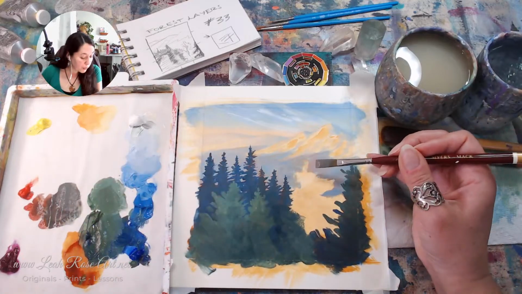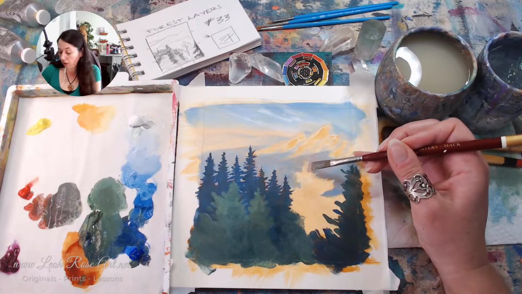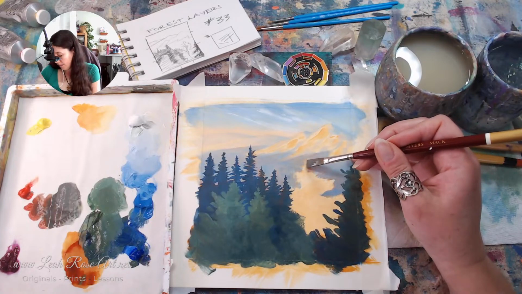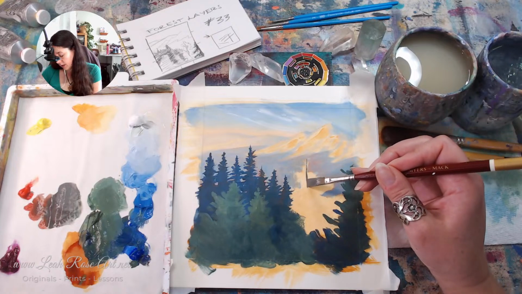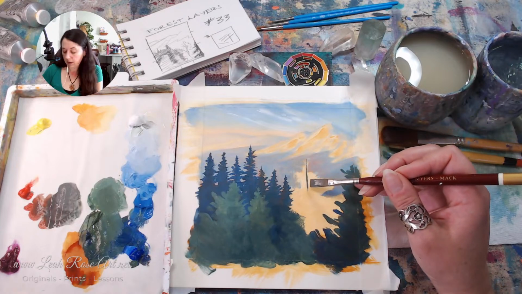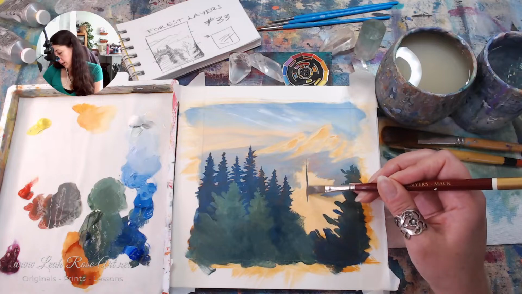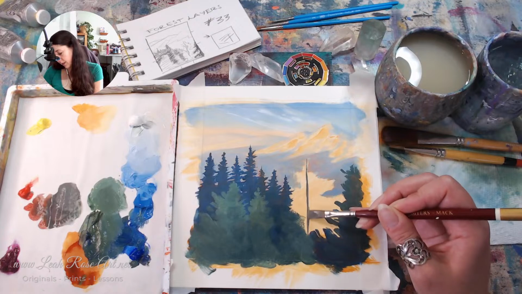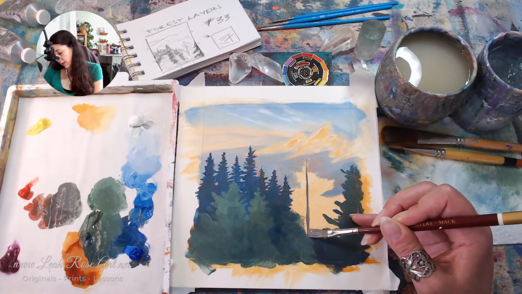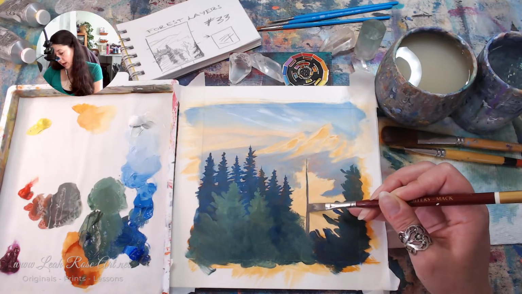All right, so here goes nothing on our trunk. Really, really light. And then I can go heavier as we work our way down, and that's just gonna disappear into that foliage right there.